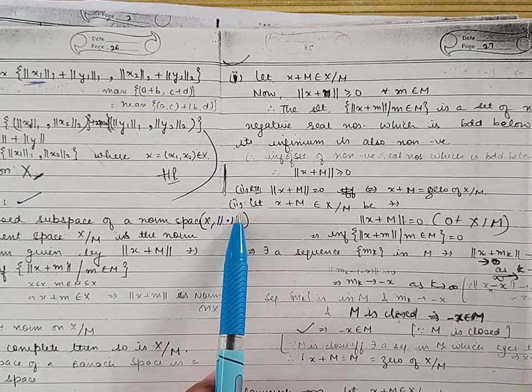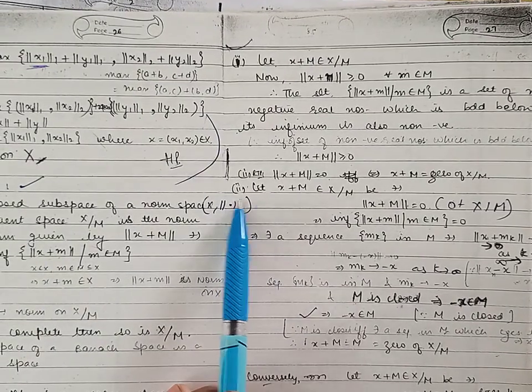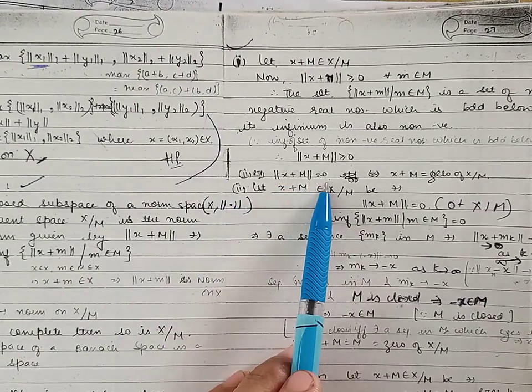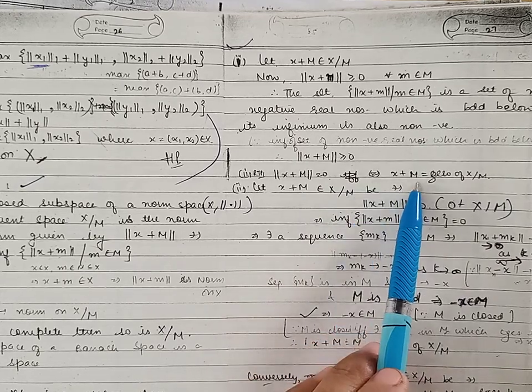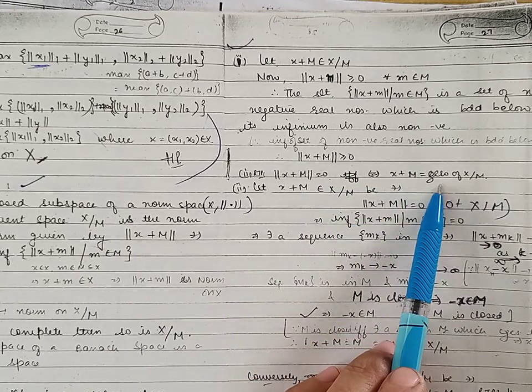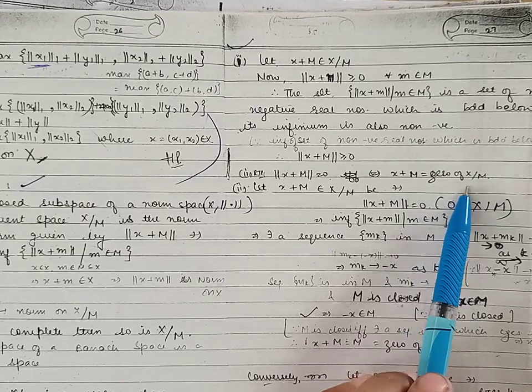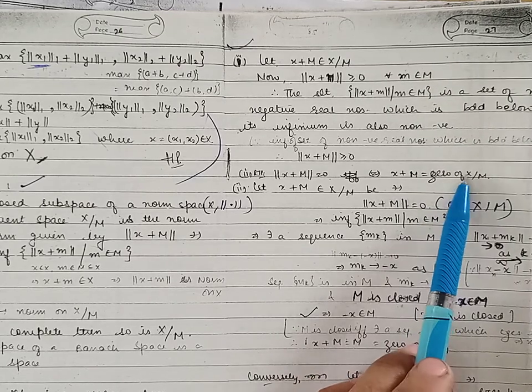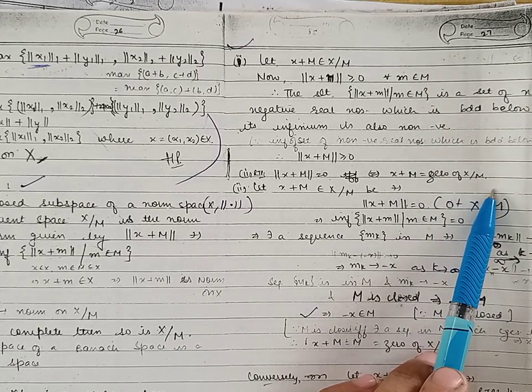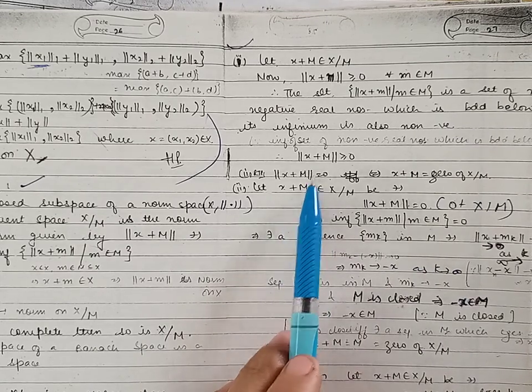Now next property. In the next property, we are to prove that norm of x plus M is 0 if and only if the element x plus M is 0. Here 0 means the 0 of the quotient space X by M. So let us prove the first part of this.